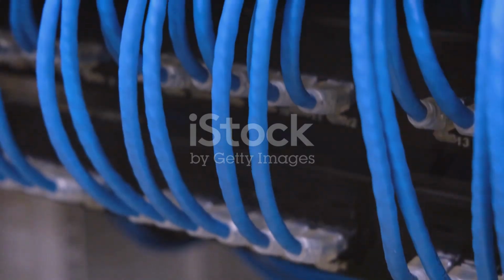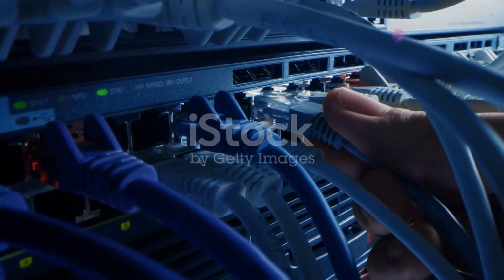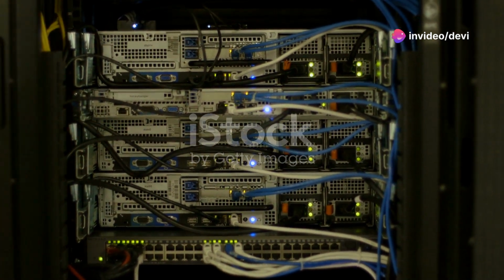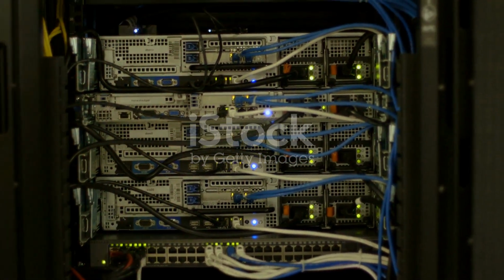So how do virtual circuits guarantee this reliability? It all starts with setting up the connection. Before any data is transmitted, a virtual circuit establishes a dedicated path through the network, reserving resources along the way. Think of it like booking a flight. You're reserving a seat on a specific plane, ensuring you have a spot.